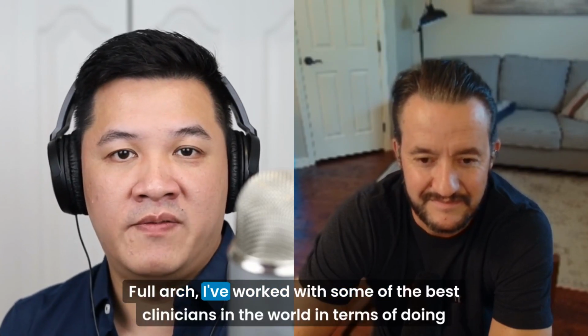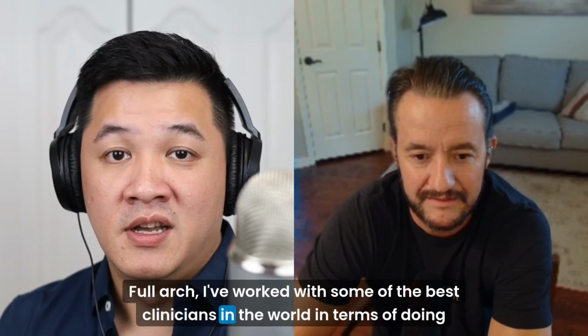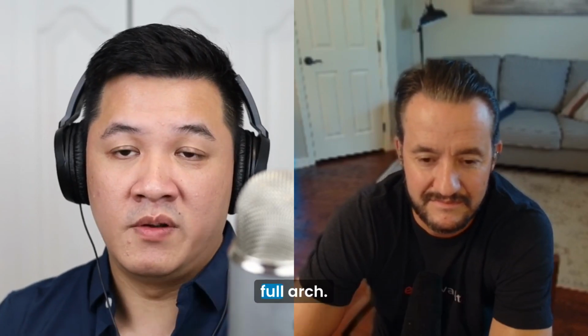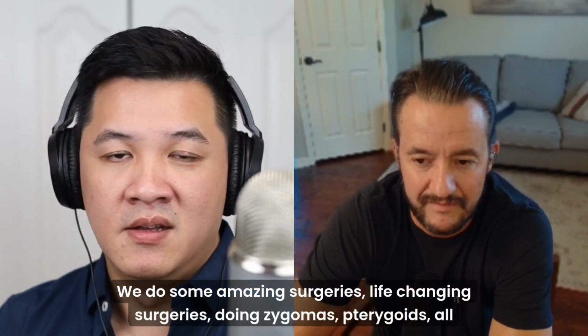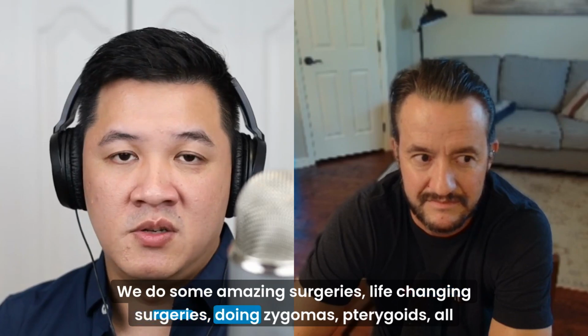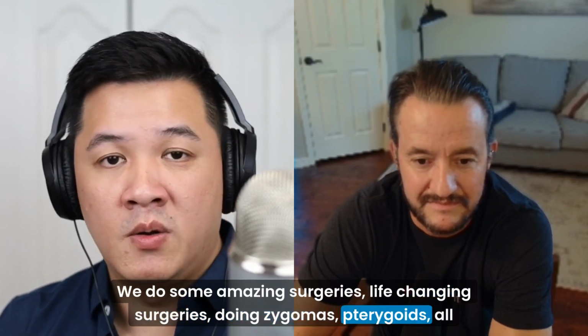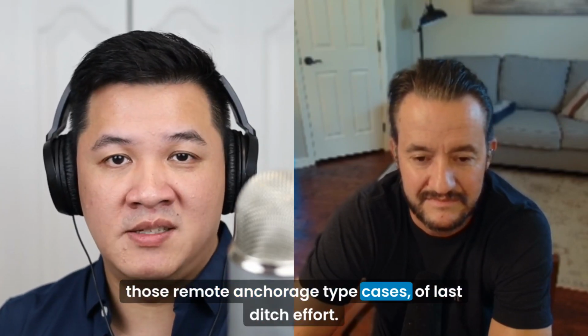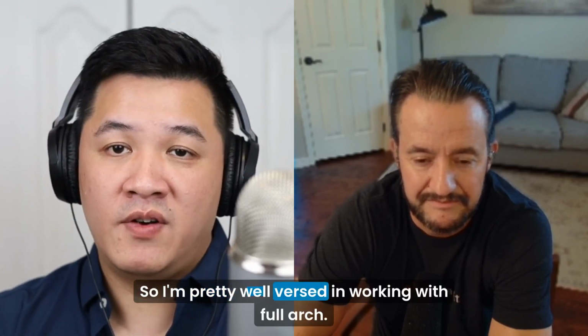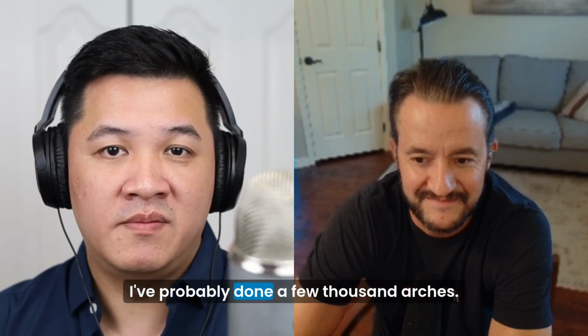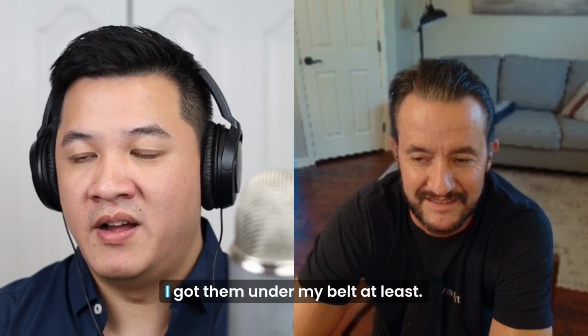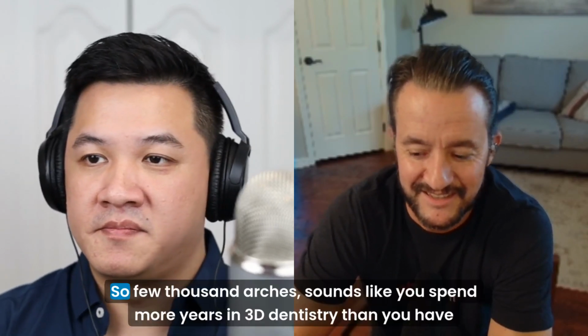Full arch, I've worked with some of the best clinicians in the world in terms of doing full arch. We do some amazing surgeries, life-changing surgeries, doing zygomas, pterygoids, all those remote anchorage type cases, kind of last-ditch effort. So I'm pretty well versed in working with full arch. I've probably done a few thousand arches under my belt at least. So a few thousand arches.